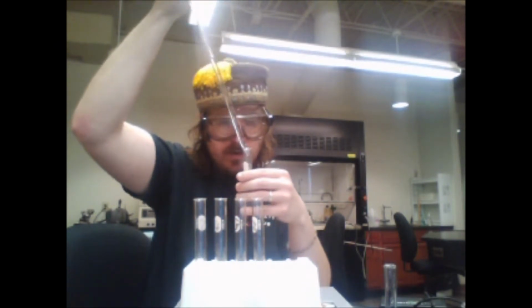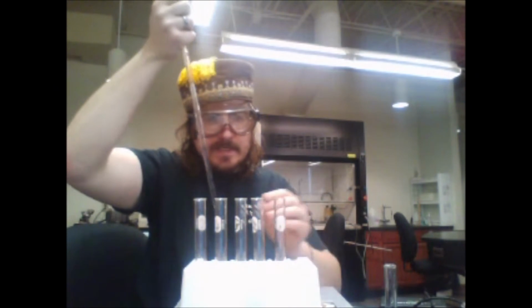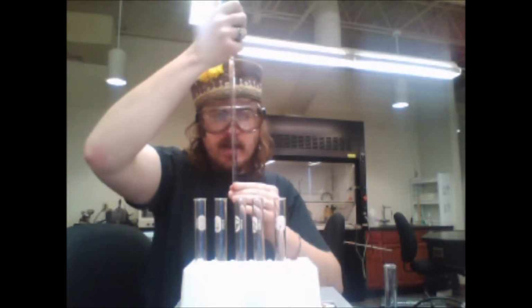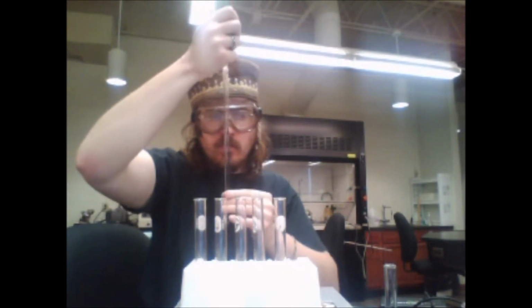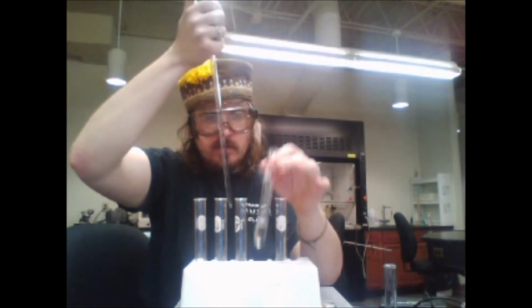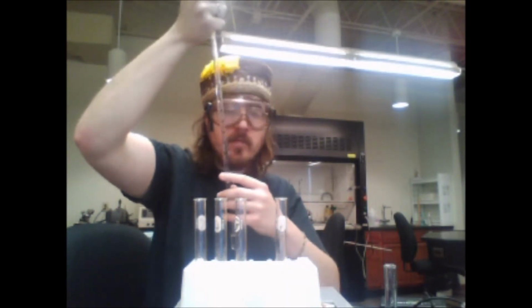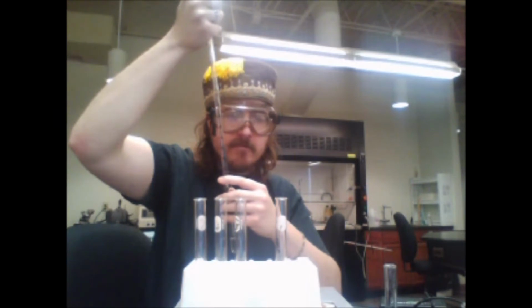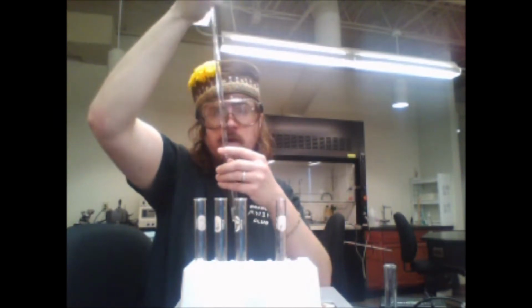Okay, to test tube 1, already a slight mistake. I've added not 1 mL, but 1.5 mL. So note that 1.5 mL was added to the first one.